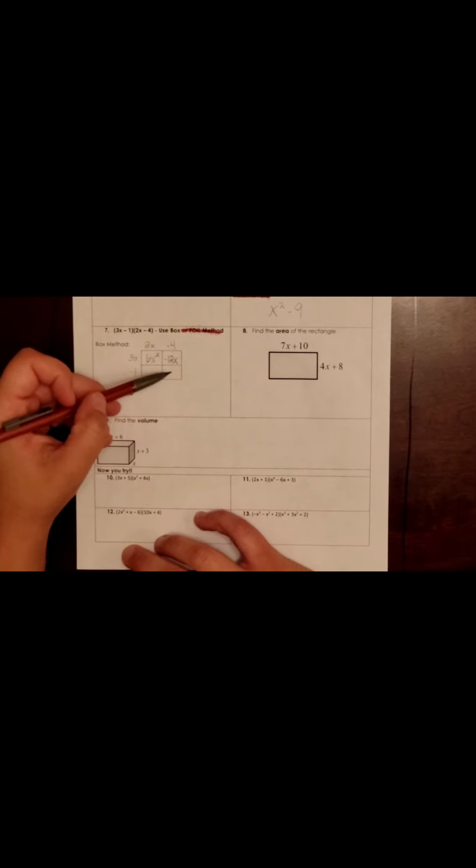Right? Now we've got negative 4 times negative 1 coming right here to this box. I'm just kind of going around clockwise. So negative 4 times negative 1 is a positive 4. Remember, a negative times a negative makes a positive. Now we've got 2x times negative 1. That makes negative 2. Bring our x down.